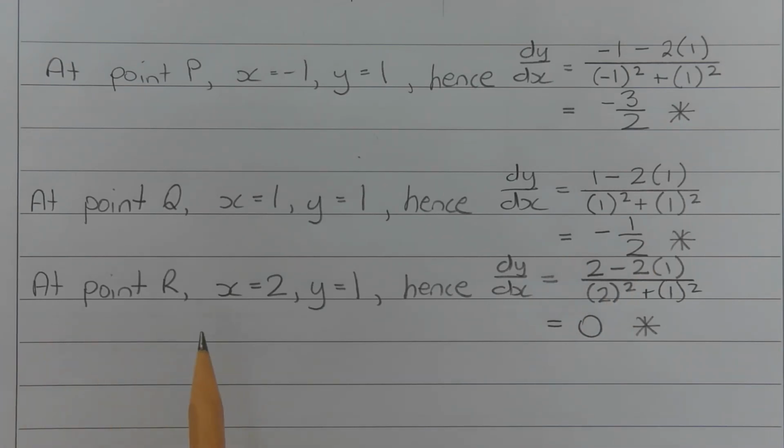At point R, x equals 2 and y equals 1. Hence, dy/dx is equal to (2 minus 2 times 1) over (2 squared plus 1 squared), which equals 0.